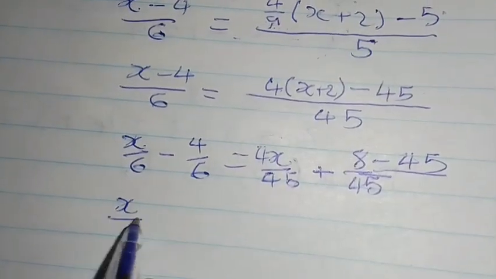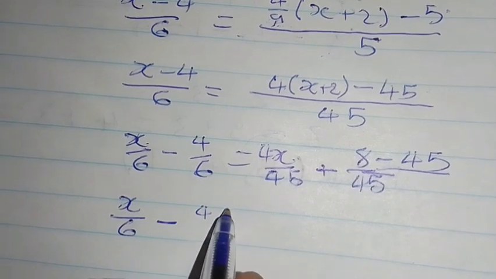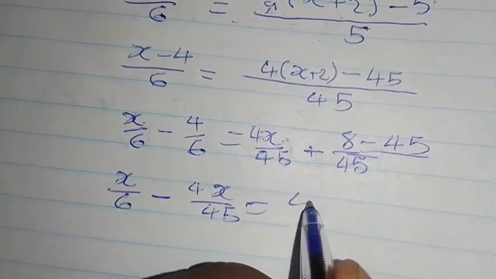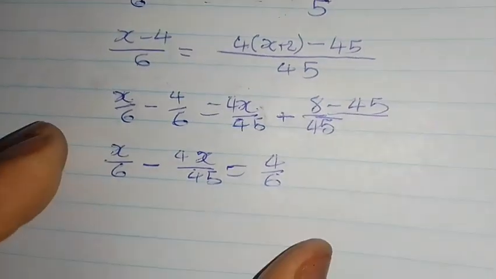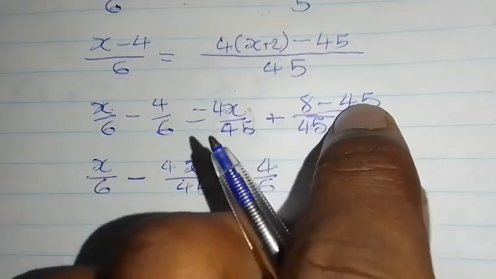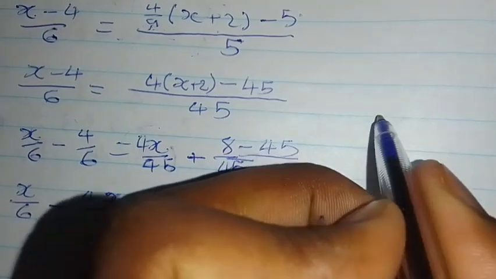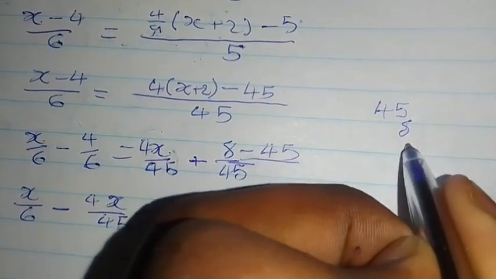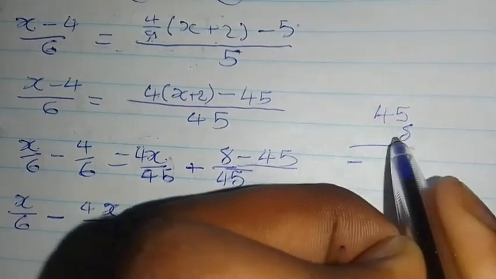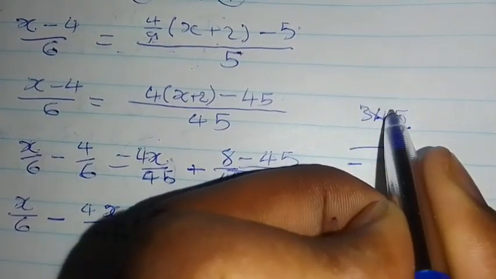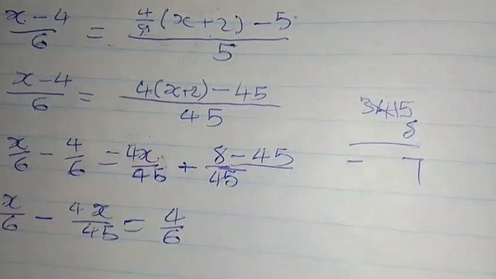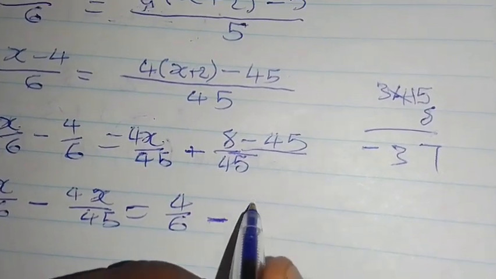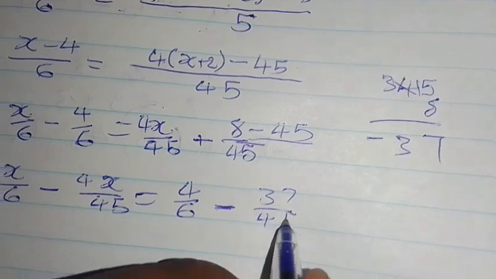Then you have x over 6 minus 4x over 45, and then you take the negative 4 over 6 to that side, which is going to be positive if you take it to that side. So now it's positive, and now what's 8 minus 45? Obviously it's going to be negative. Let's see, 8 minus 45 is the same as minus (45 minus 8). Then we have a negative here. Then we'll have 15 minus 8, it's about 7. Then we have negative 37, so minus 37 over 45.